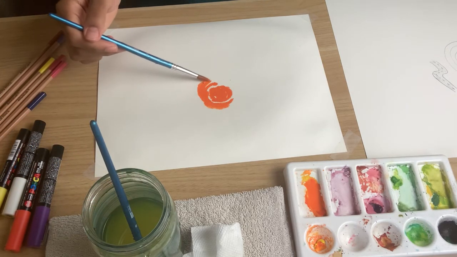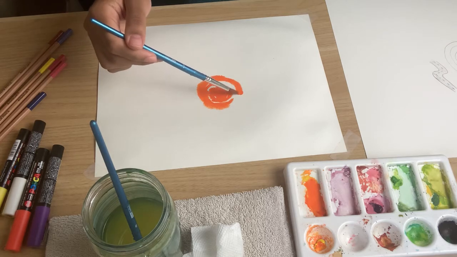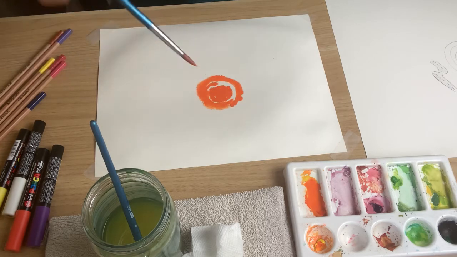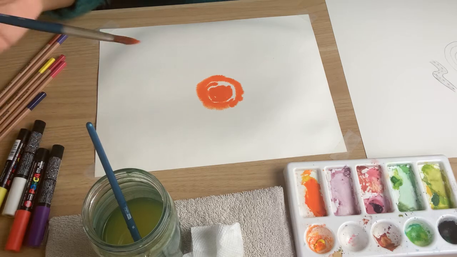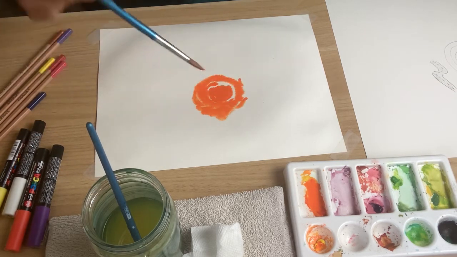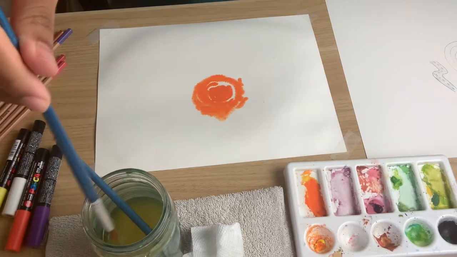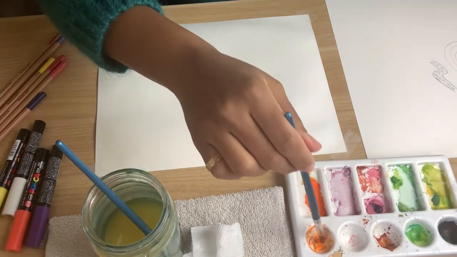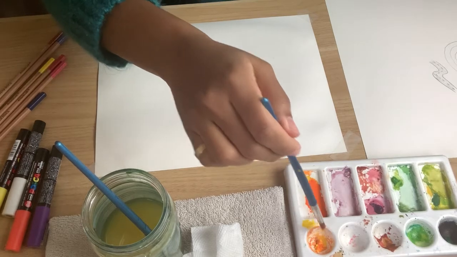Just enjoying the way the color spreads out, in the way that I was feeling, where it's radiating outwards. And lightening it up with some yellow.